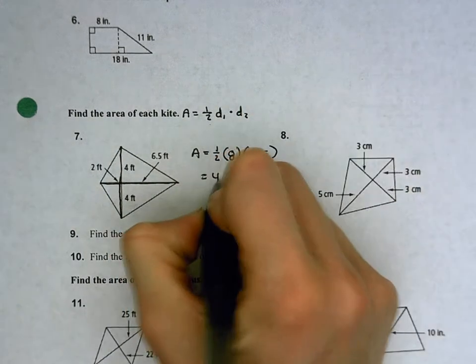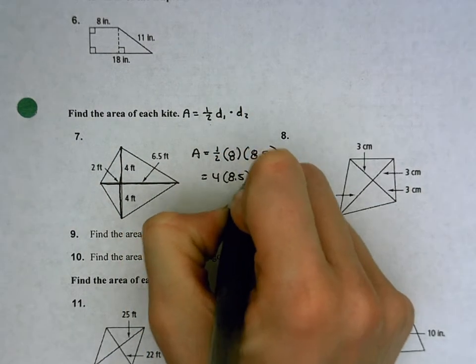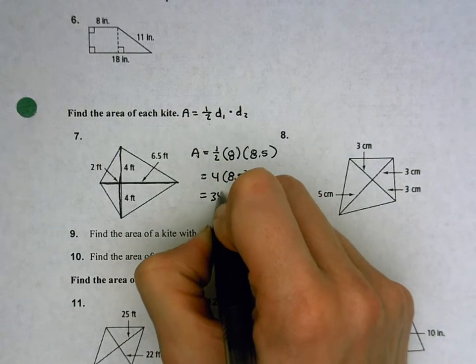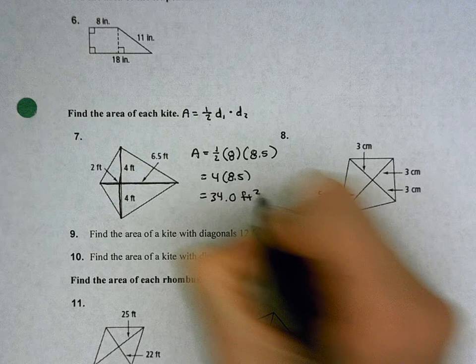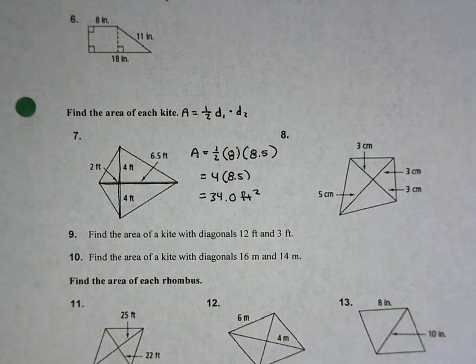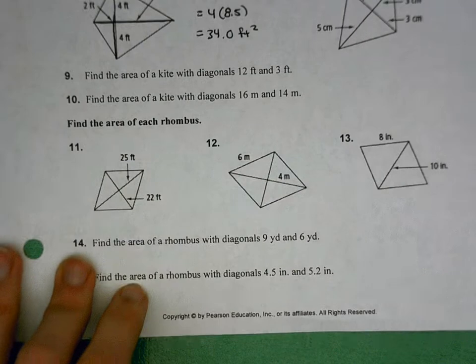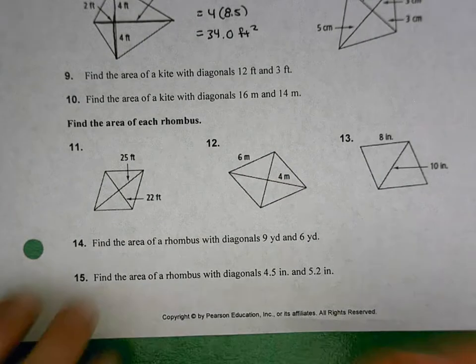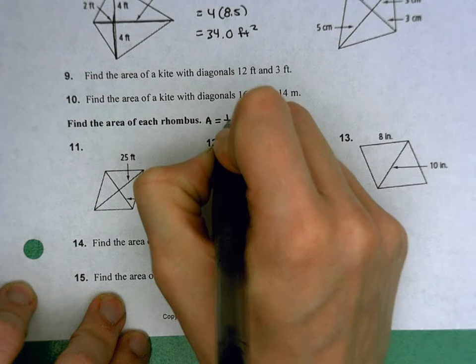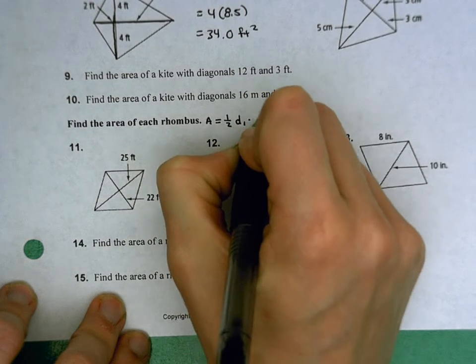And so we get 4 times 8.5, which is 34, and since it's area, we call it feet squared. Okay, last shape, we have a rhombus. A rhombus has the same formula as a kite. Area is 1/2 diagonal 1 times diagonal 2.